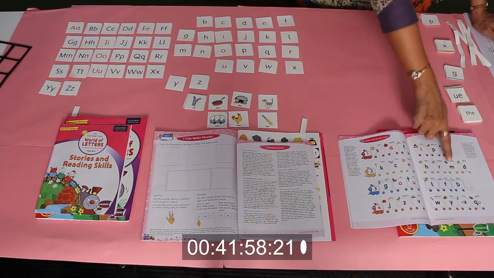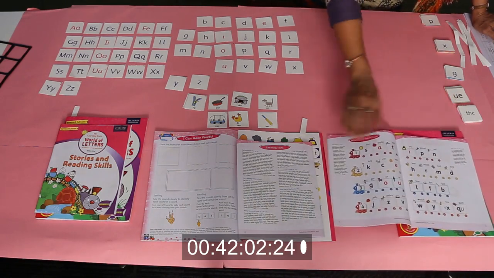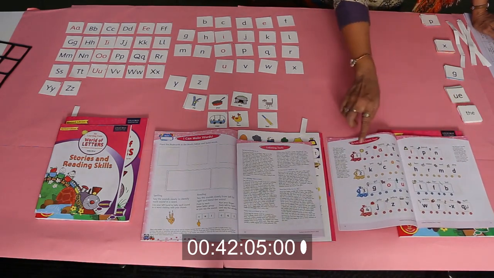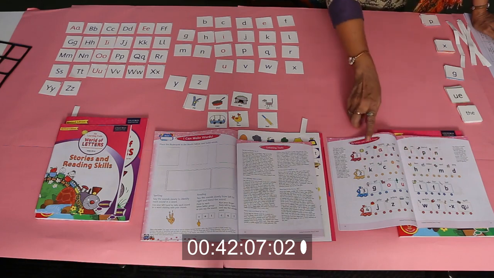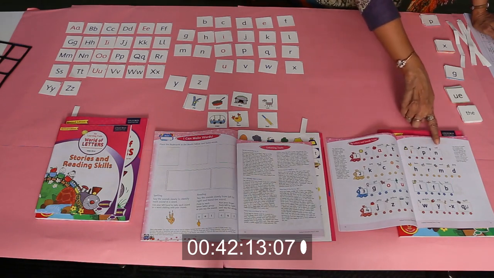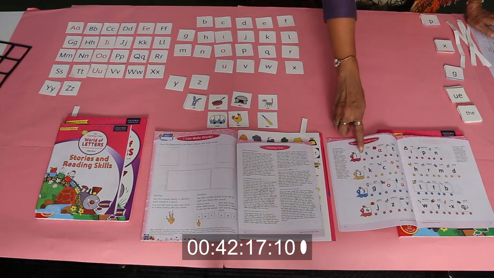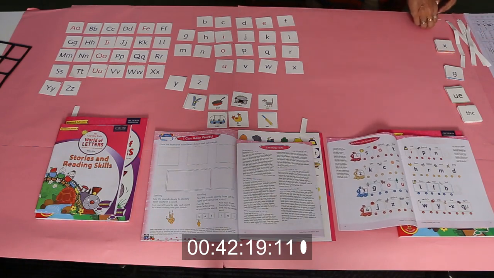You can take the help of their stories and reading skills booklet, where you have the little color trains arranged. So the first one is s, a, t, i, p, n. This is also the time they can practice it with the keywords.